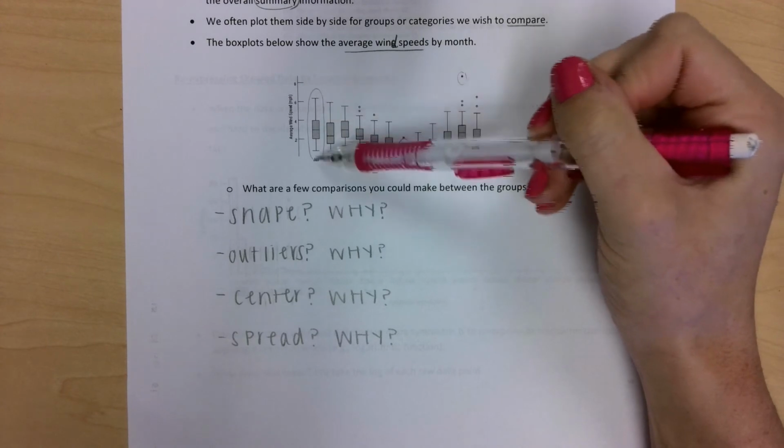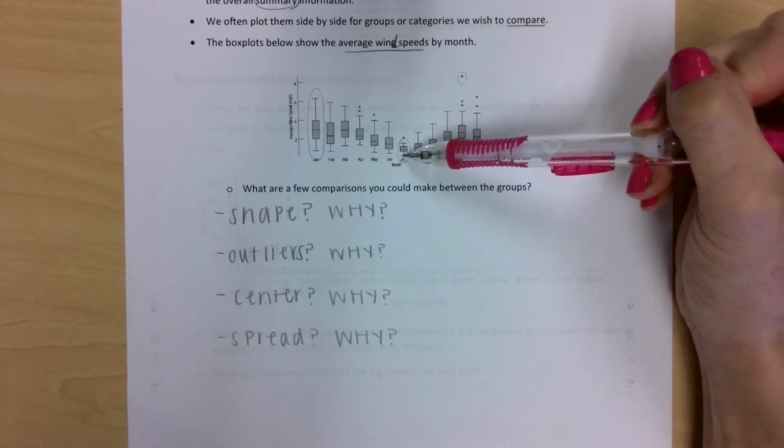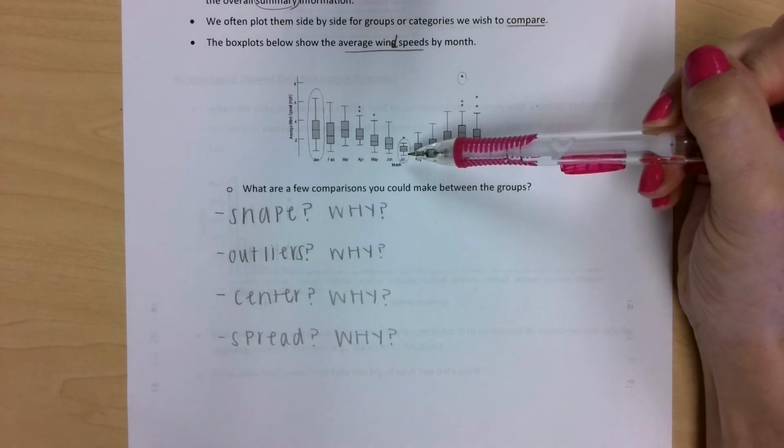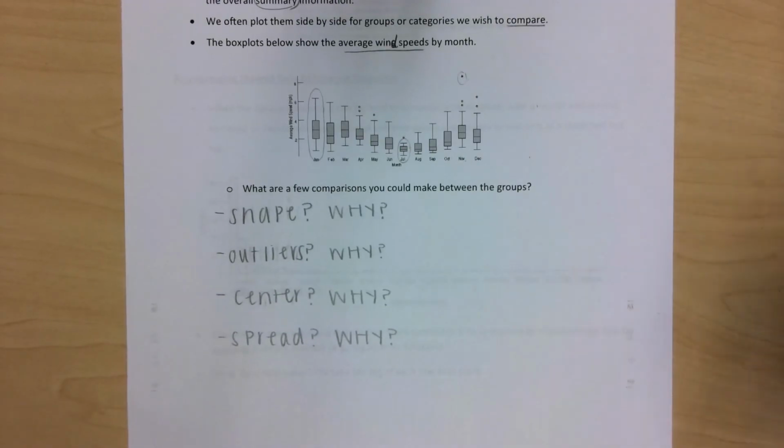I don't really know what to expect in January. It could be super windy, it could be not windy at all. But in July, I know what to expect. My data's pretty close together. I'm expecting there to be not too much wind.